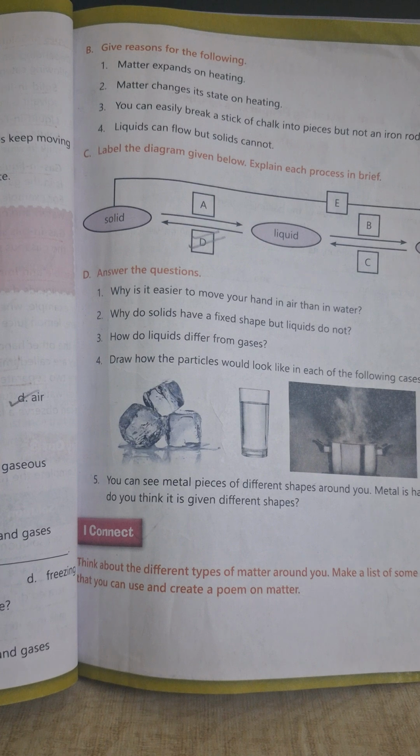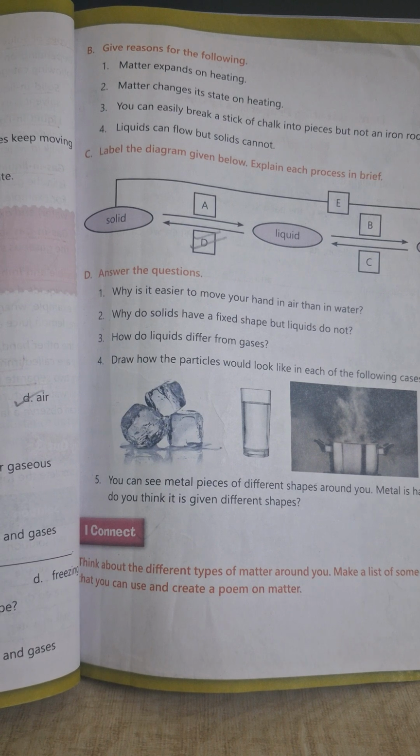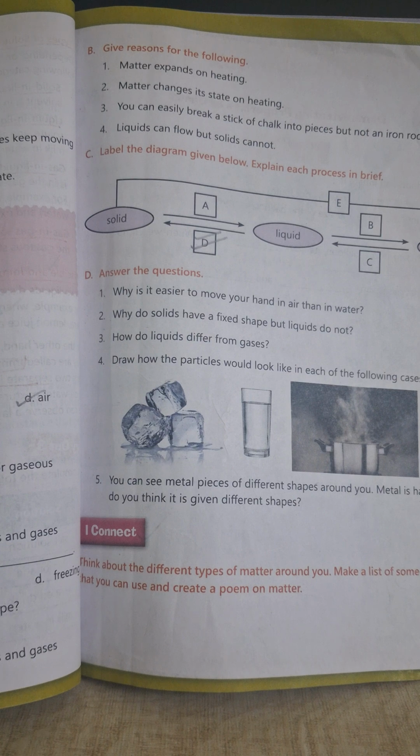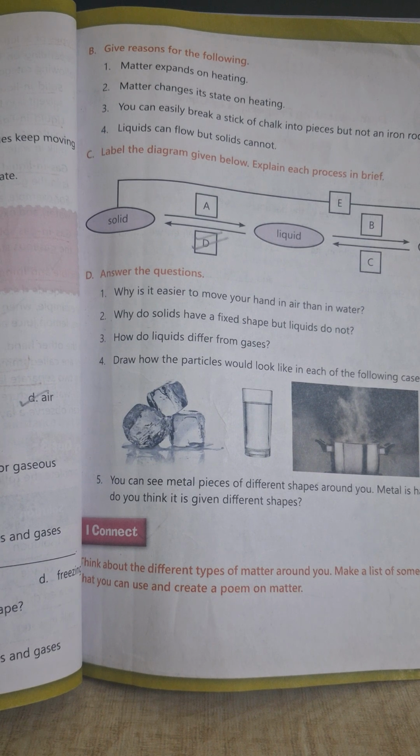And the second is also the same. It changes state on heating. The reason is again the same. Giving heat, forces of attraction, expansion, and this. Again, see, the force of attraction is the answer even for the third. It's given in the book also. The chalk has less force of attraction, so we can break it. Then we have liquids can flow, but solids cannot. Again, the force of attraction is very strong, so they cannot flow. Okay.